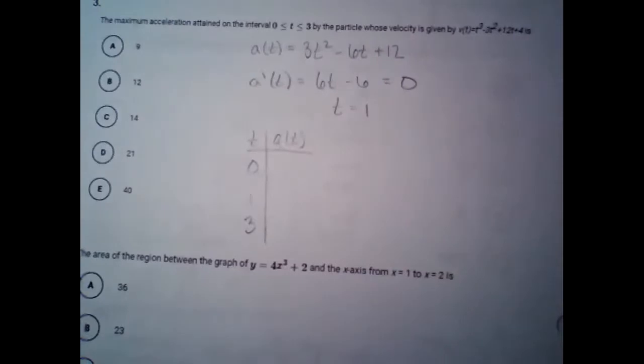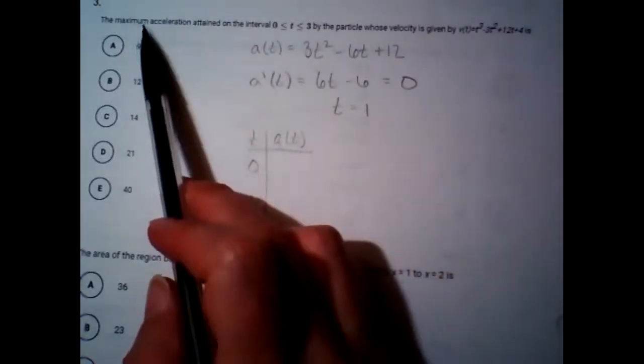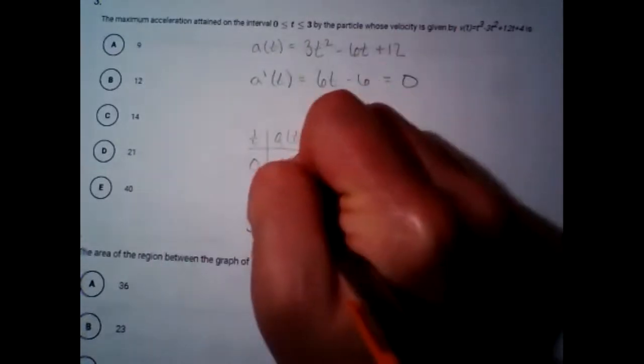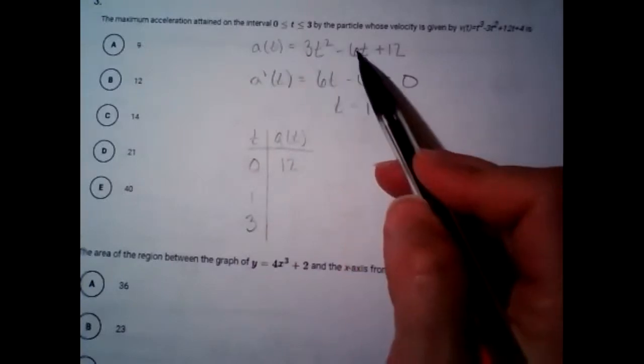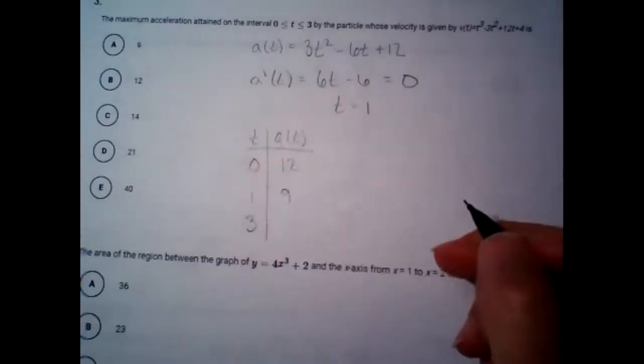So we're going to plug each of those into the acceleration and see which one comes out the biggest, and that would give us the maximum acceleration. So if we plug in 0, that's going to be 12. If we plug in 1, that's going to be 3 minus 6 will be negative 3, plus 12 will be 9.